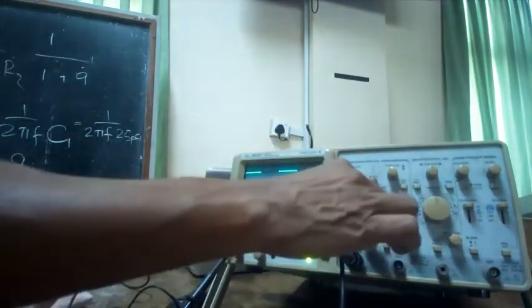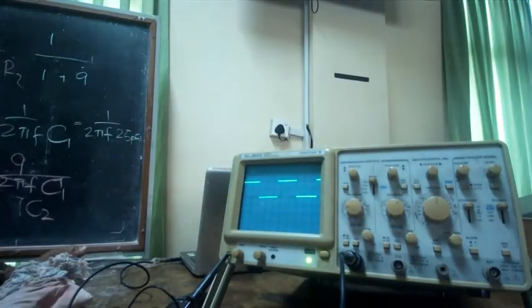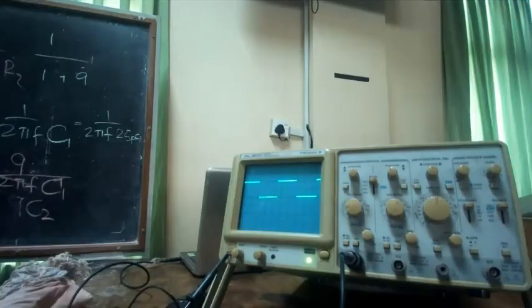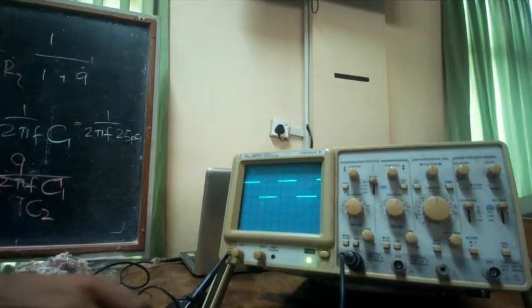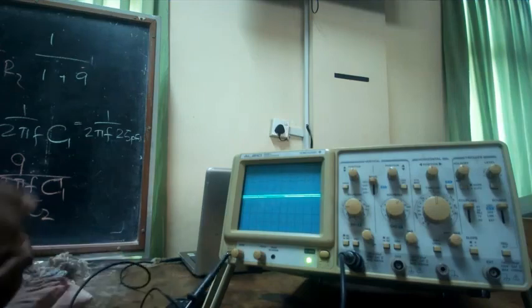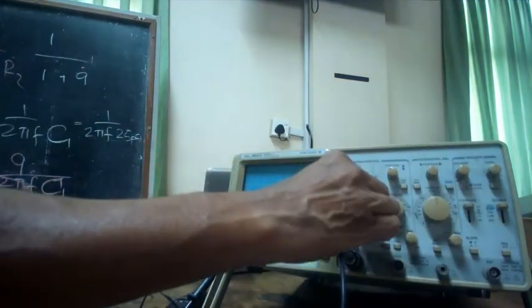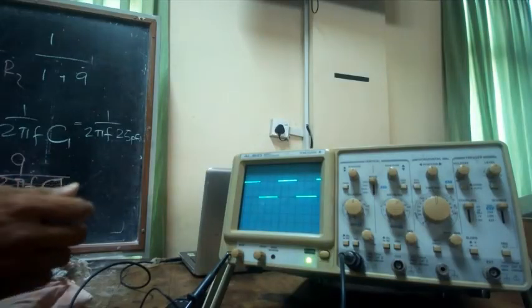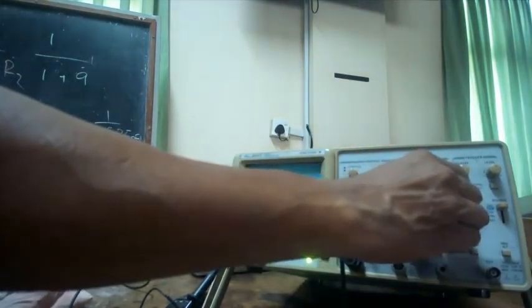Now my probe is in 1 mode, so there is no attenuation at all. The whole thing is there. There's nothing to worry about. But if I put it into 10 mode like this, and I increase this by a factor of 10, right? Now it looks like this is good.